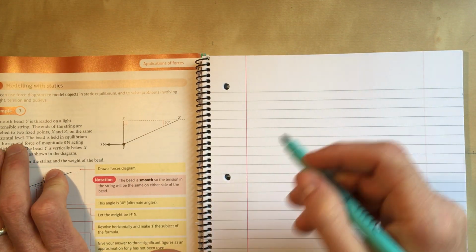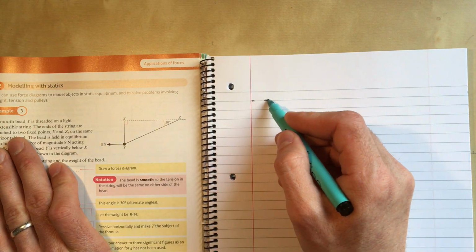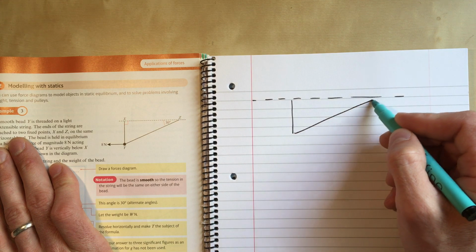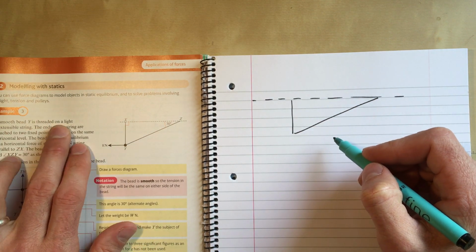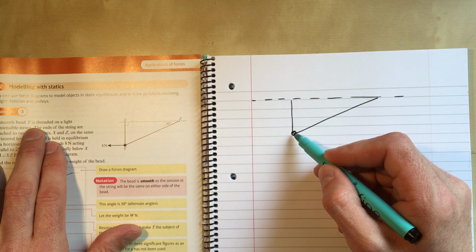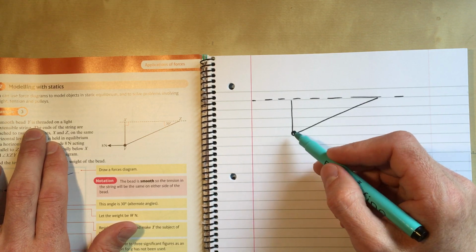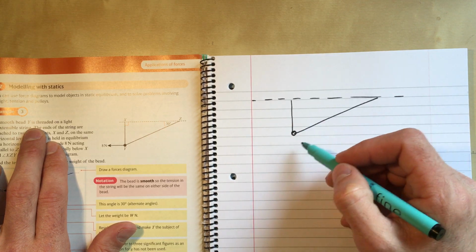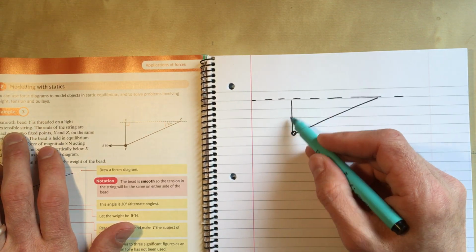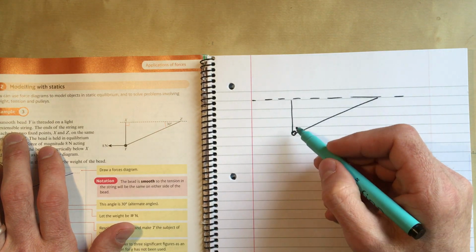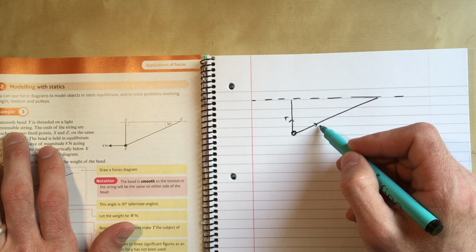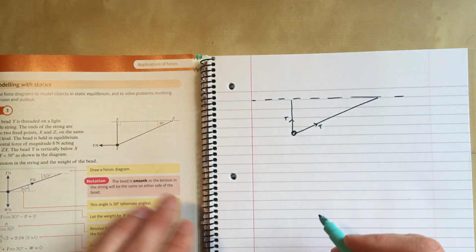Now, we have some modelling assumptions that we're not very used to here. A smooth bead Y is threaded on a light and extensible string. So if we've got a smooth bead, then that means there is no friction, okay? Because the bead is smooth, so it's sliding up and down this thing with no friction forces involved. And it's threaded. Now that means it can slide up and down. Now, in terms of our modelling assumptions, what that means is the tension in the string is the same all the way through. We've got a tension there and a tension there, and these tensions are the same.